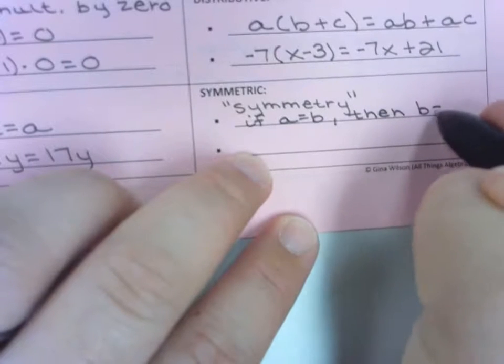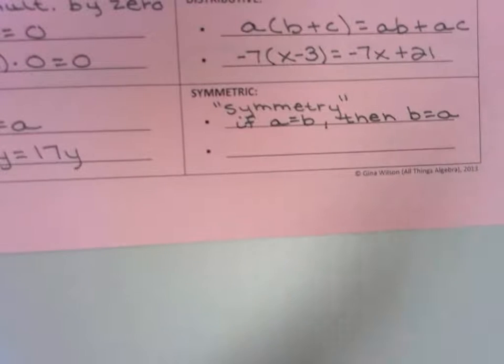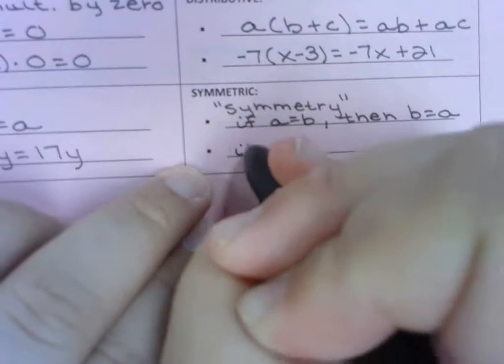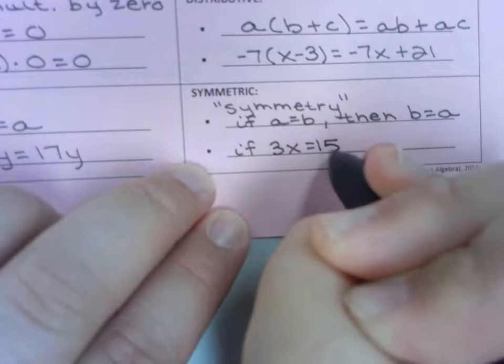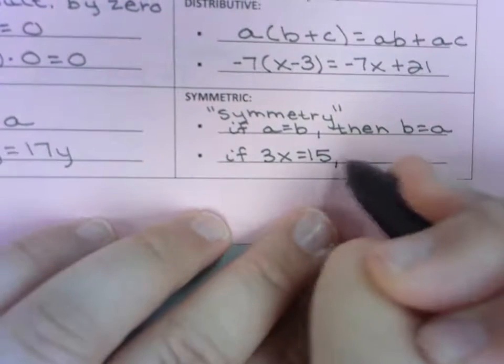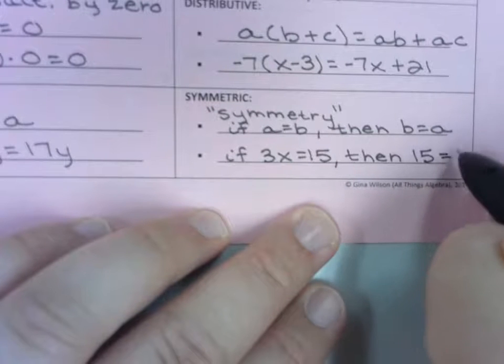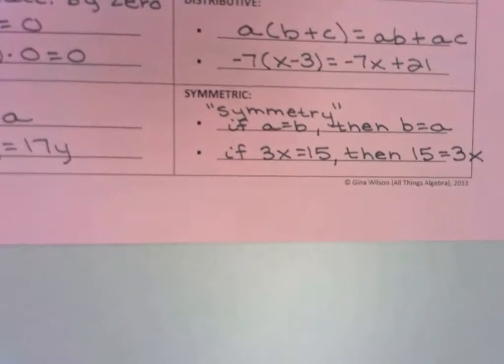Okay, reflexive, symmetric. You can flip it across and it's the same thing. So if A equals B, then you can flip it and B equals A. If 3x equals 15, if we have that equation, then we can also switch the order and put 15 equals 3x and it's the same thing. You kind of did this when you do equations. Some of you have the x on the left and some of you have it on the right. Same thing.